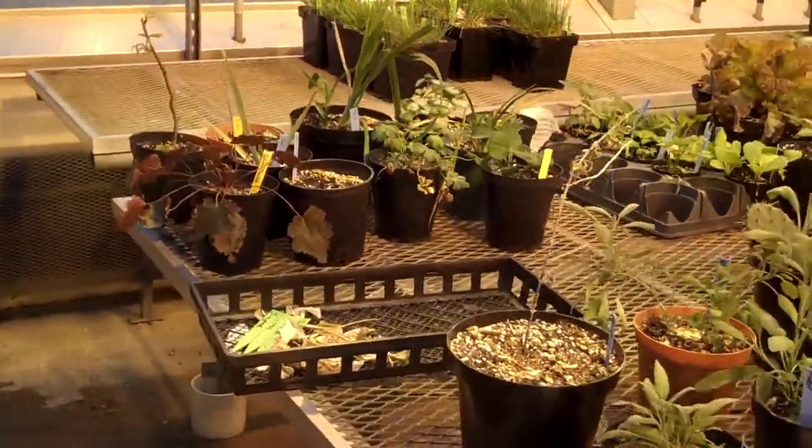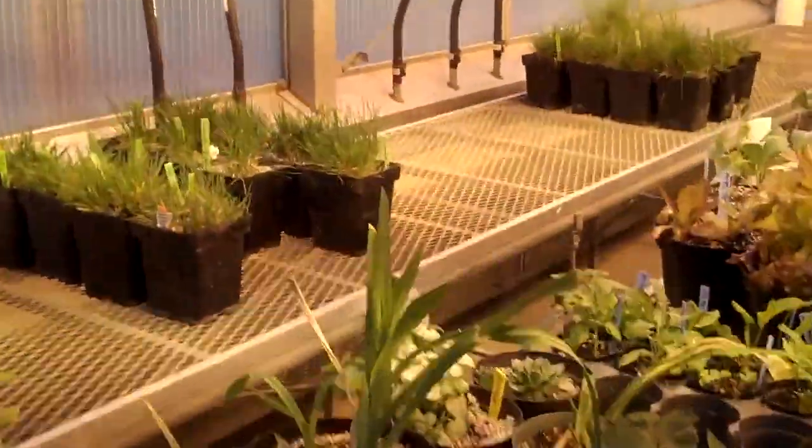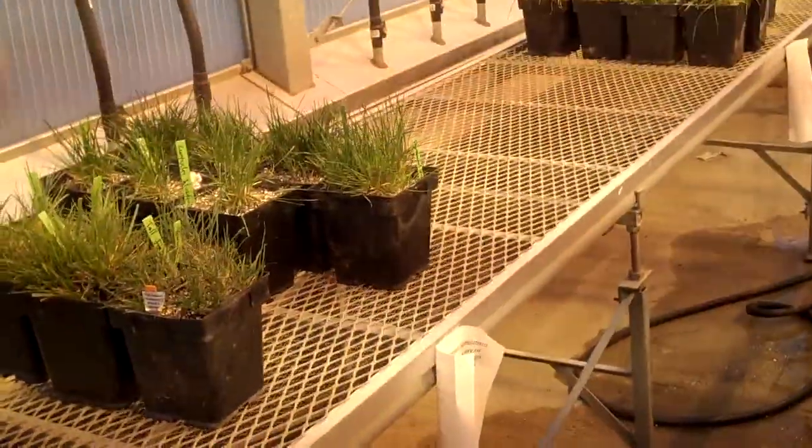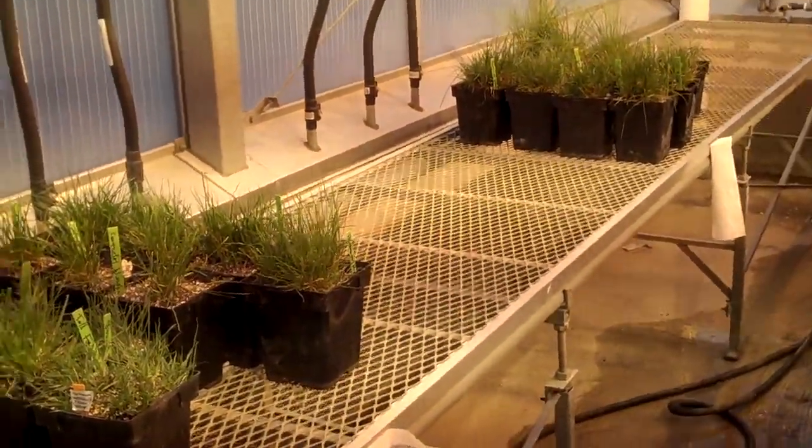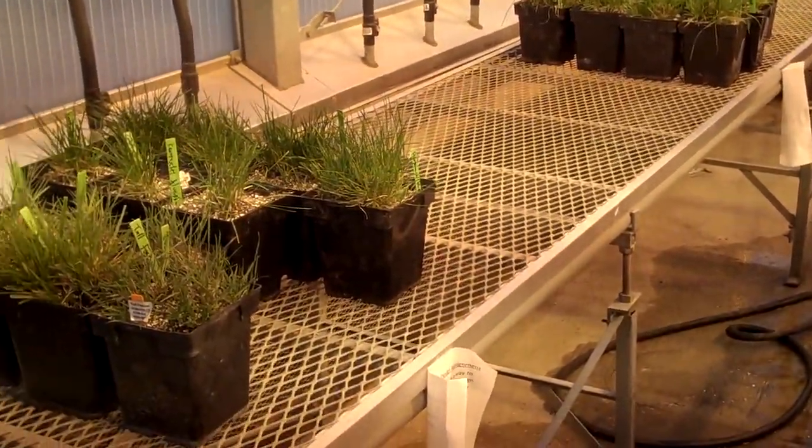Okay then, here we are in the west end of the greenhouse. Let's go take a look at the two stations. You can move this bench out of the way, it's on rollers. You see two stations, you only need to work at one of them. They're not identical, but you can use either one.